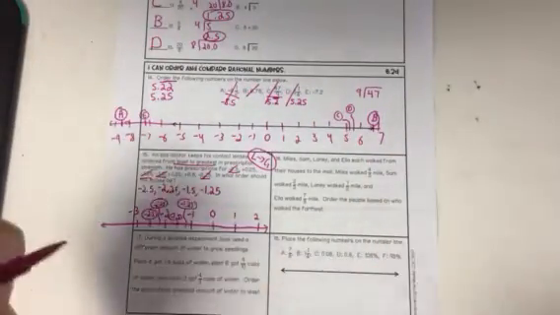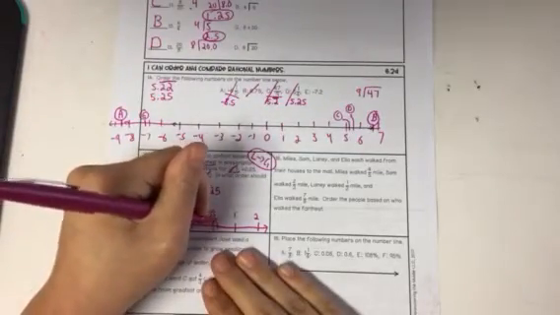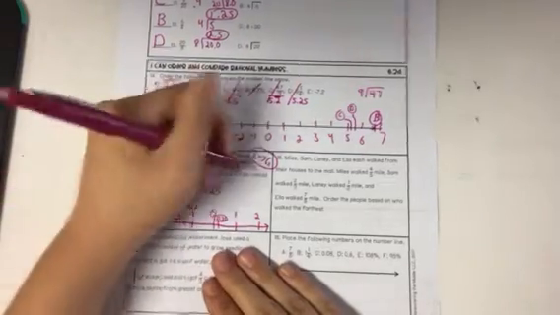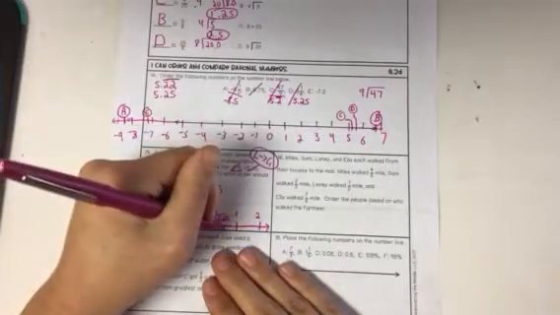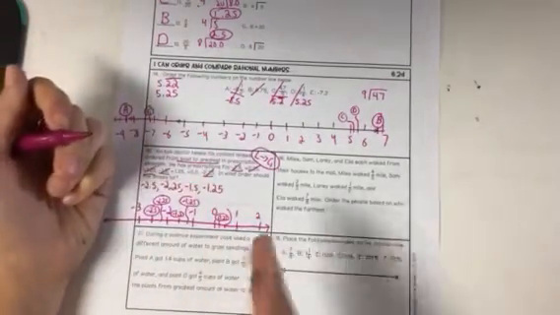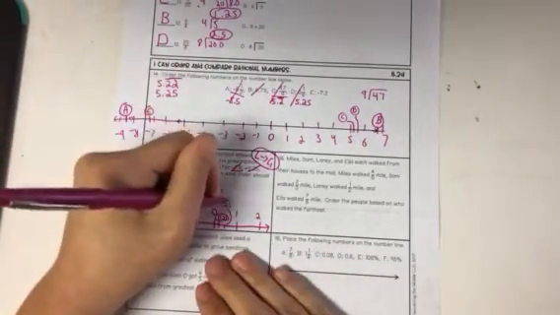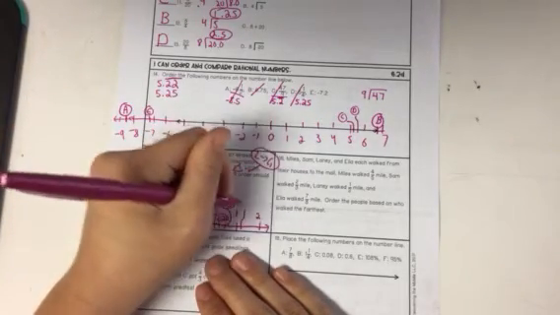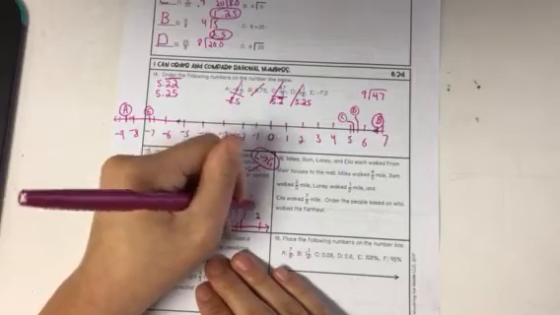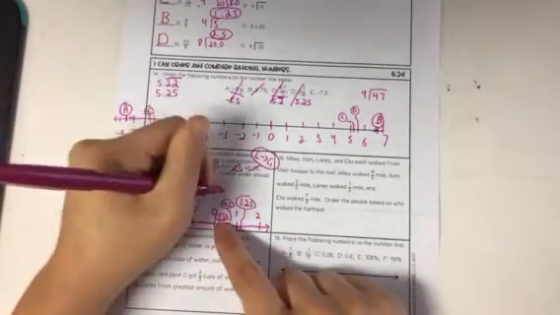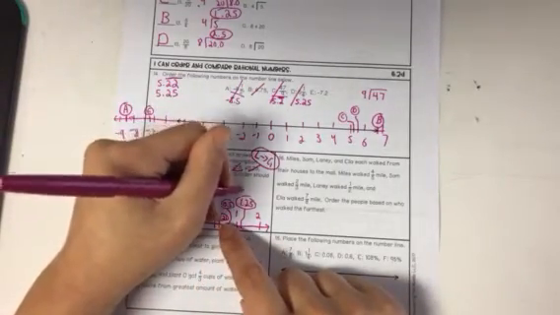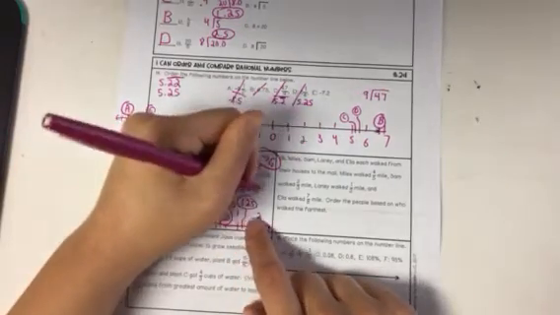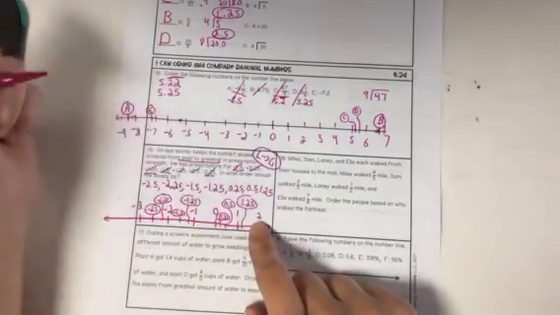Now I'm going to move to my positive numbers. So I have 25/100. I have 5/10, which should be right halfway between. And then I should have 1 and 25/100, which should be right here. Now I just write them down. 25/100, 5/10, 1 and 25/100.